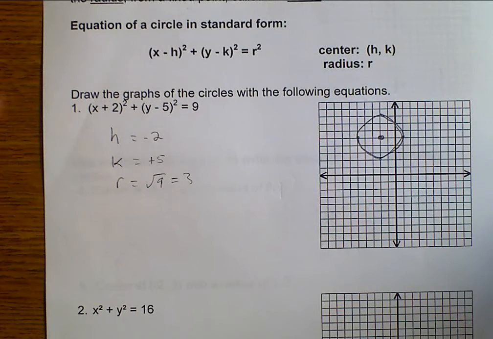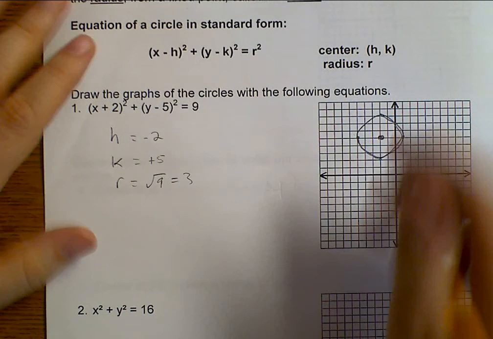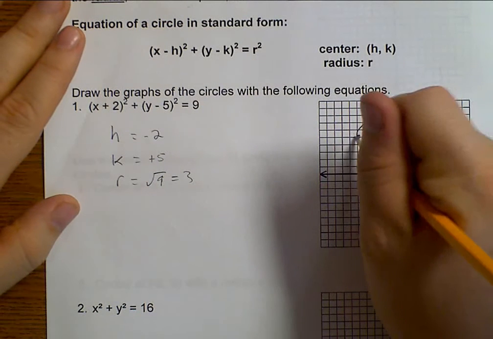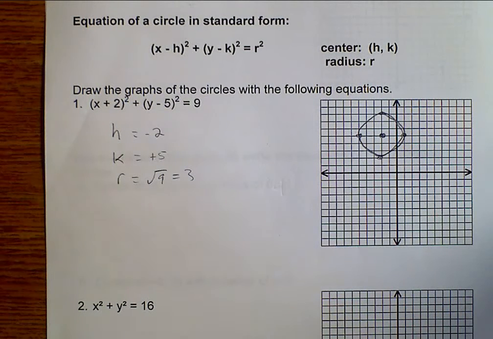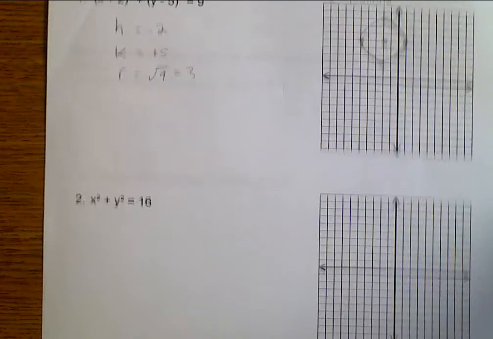And my circle is not perfect. It's kind of boxy. But as long as you have your 4 points and it looks like a curve, not a box, then we're good. Let's go ahead and talk about example number 2.